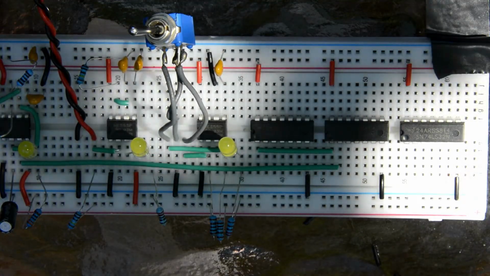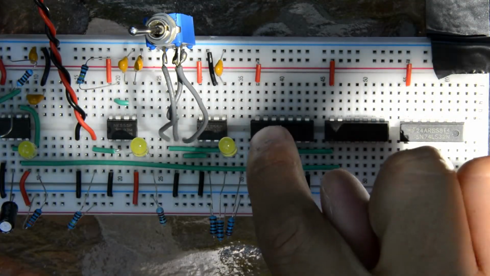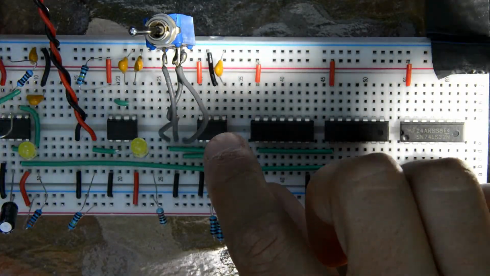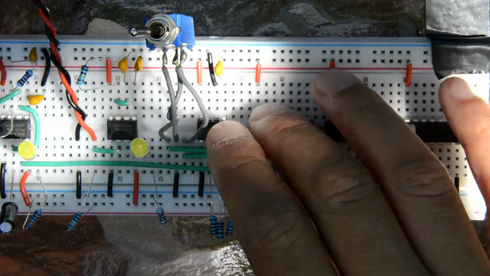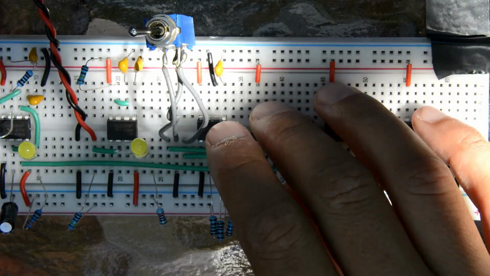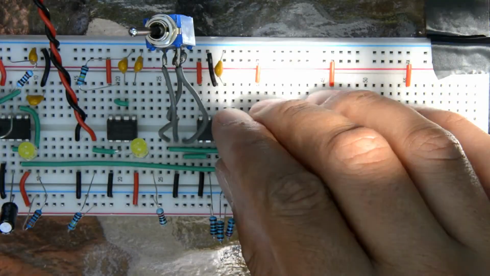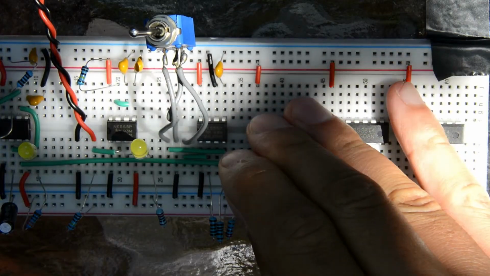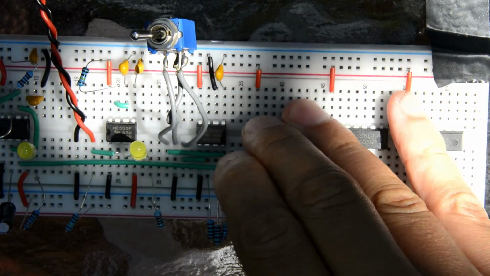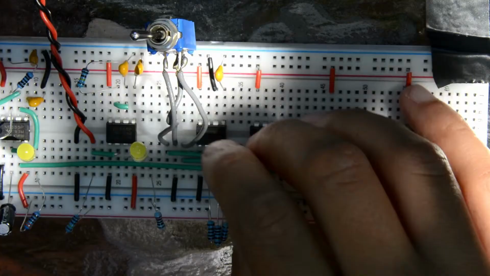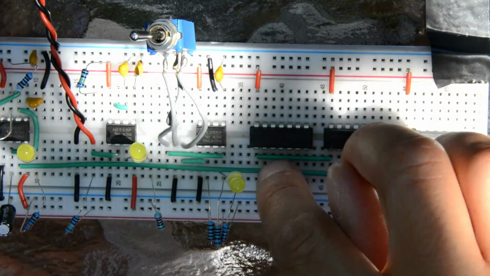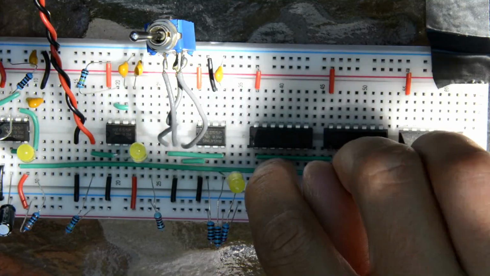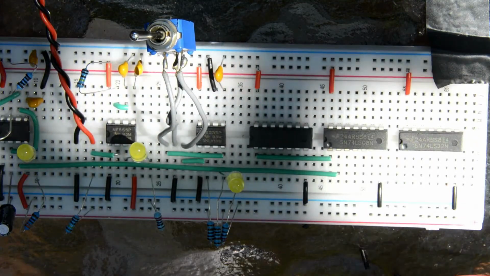And now we need to hook up pin 1 of this NOT gate to the output. So I believe he moves the output down here, so it's a little bit cleaner. So we're going to take this output and put it onto there. Okay, great.